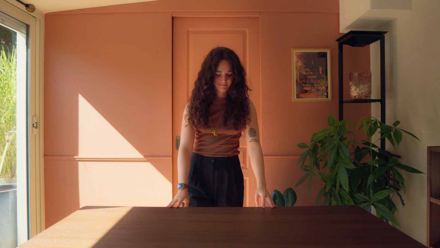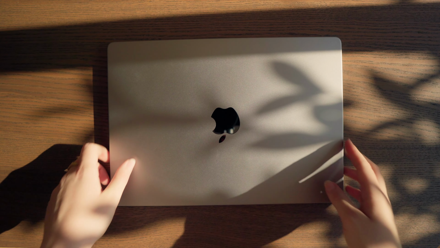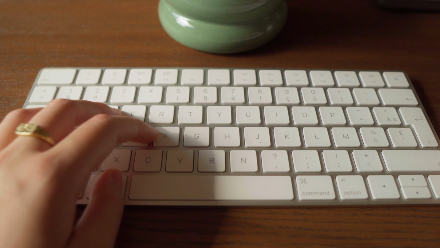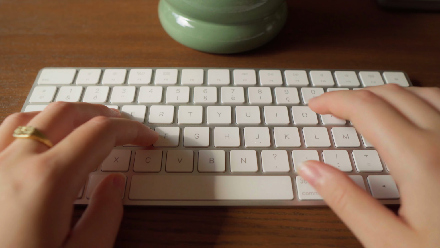Things you'll need. A laptop. Whatever laptop you have is good, though I recommend having one that's powerful enough to edit. A mouse, a keyboard. Knowing the basic shortcuts can save you a lot of time when you're editing, so I recommend checking out the ones that are used the most, depending on your software, and eventually creating your own.